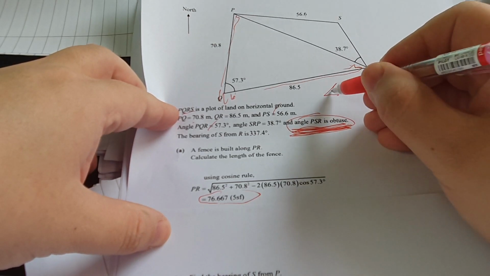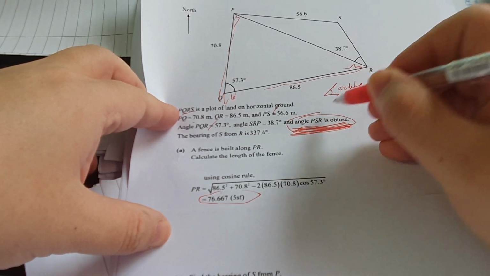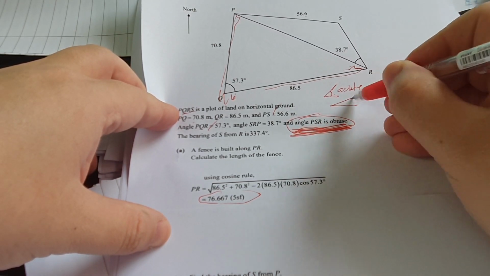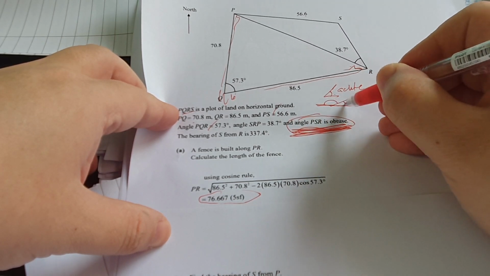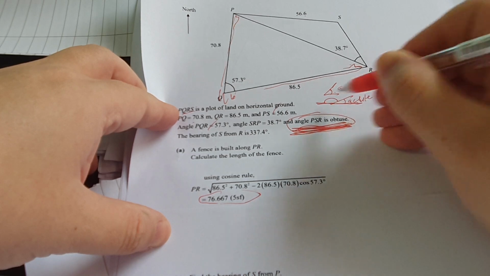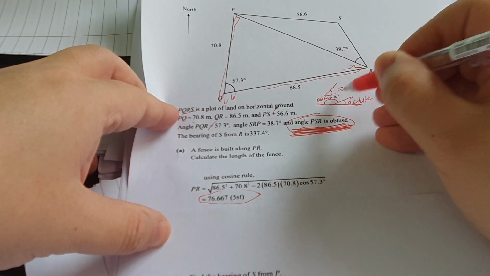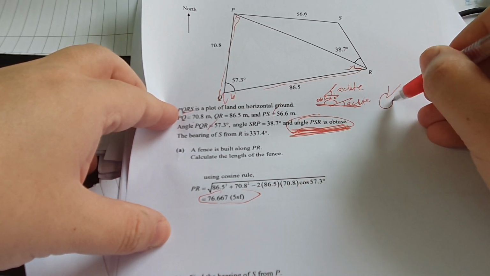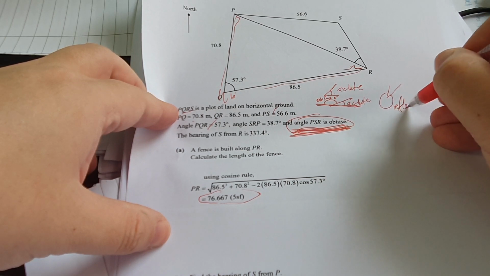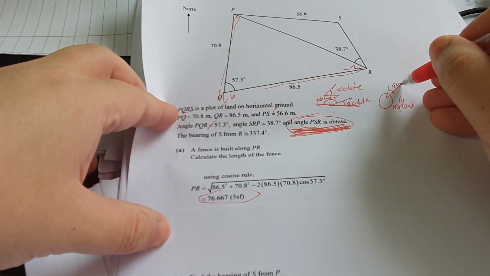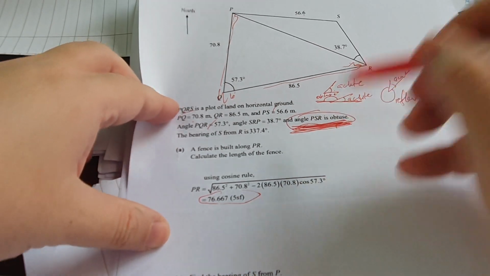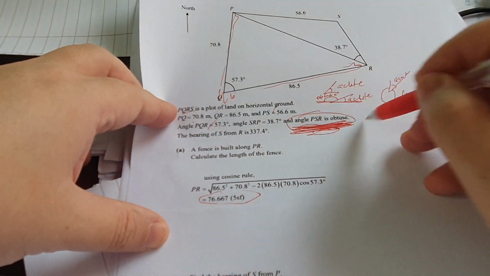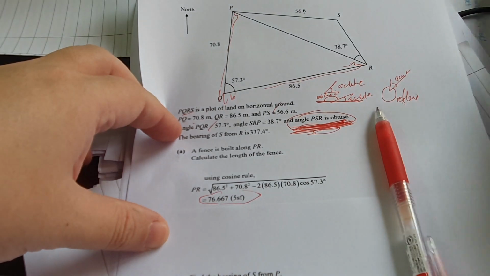An acute angle is like that. Obtuse is the other side of one straight line. This is acute, this is obtuse, and reflex is like this. So they tell you this, and there must be a reason. Later you will see why.